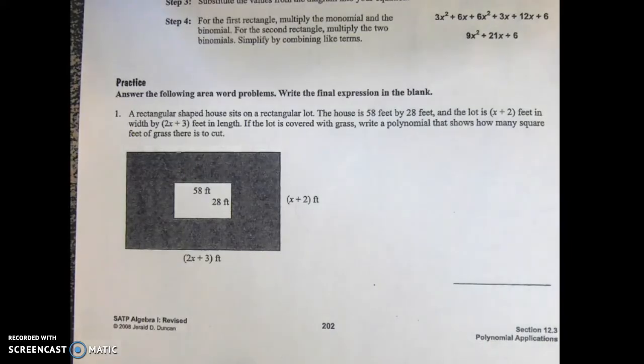Hello, Algebra 1A students. This is the video of the polynomial application practice. So I'm going to do 2 example problems and then you can get started on the practice for this.